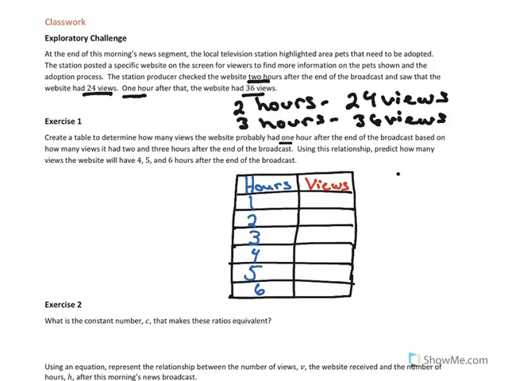And then for views, well, if 2 hours they told us it would be 24 views. And for 3 hours it was 36 views. So our job is to figure out the rest of the table. Some may already see that it starts from 24 to 36. You can add, and going down you can figure that out because in hours it goes down adding 1. 1 plus 1 is 2, 2 plus 1 is 3, 3 plus 1 is 4.